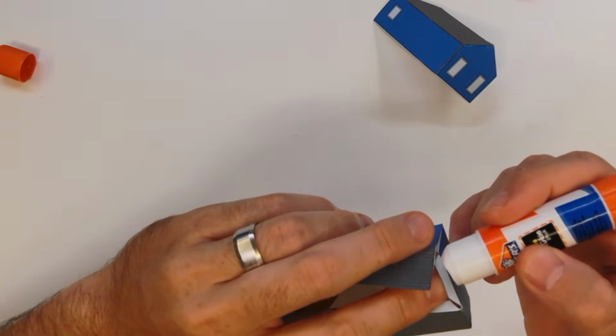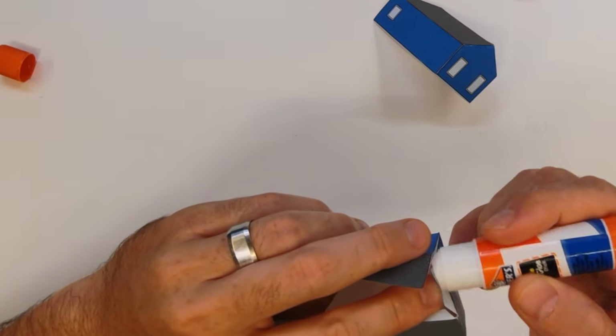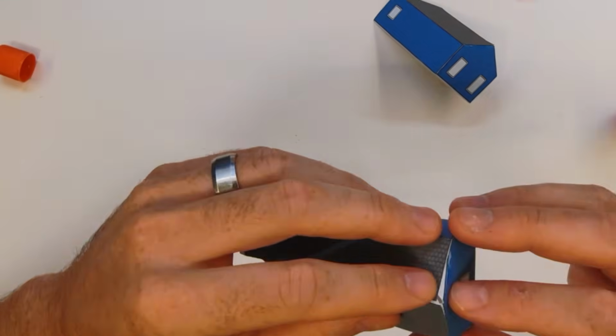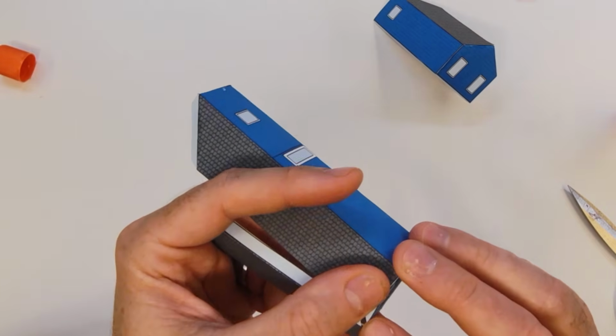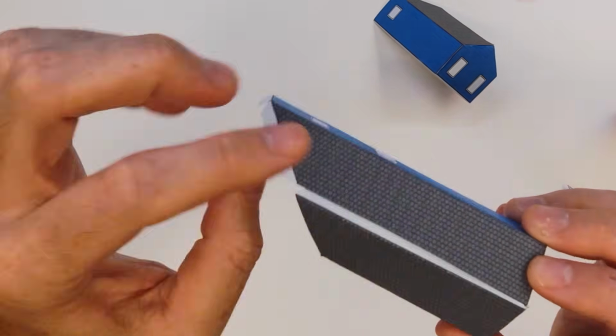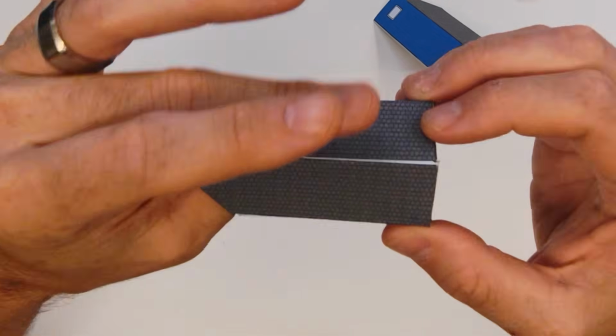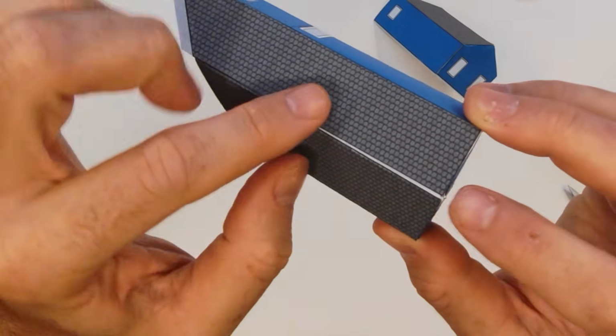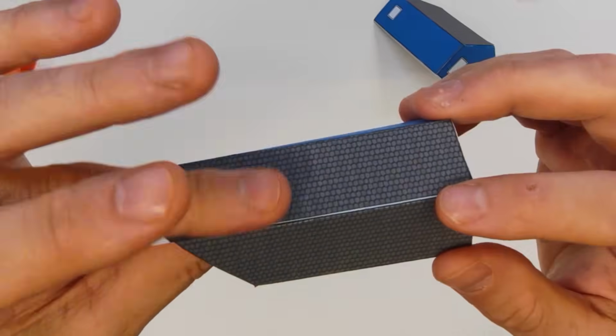I may even need to reapply just a little bit more glue there. And I'm going to use a different grip on this. And then again, just pinching to begin to put those together.